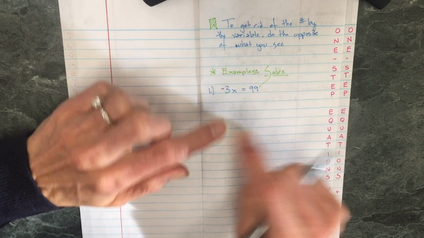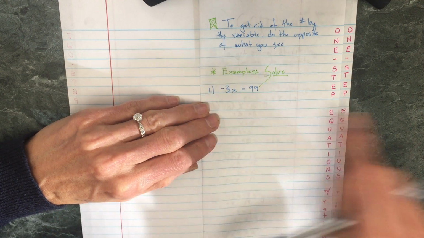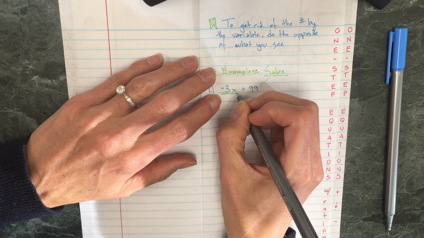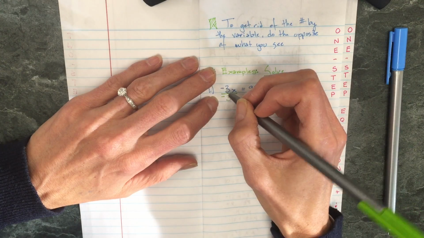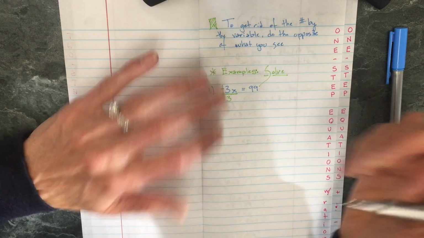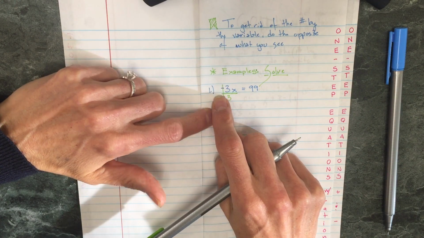These are multiplying each other. So to get rid of multiplication, we do the opposite. So I'm going to divide by a negative 3, because a negative divided by a negative makes a positive. So that negative is gone. So you want to make sure you divide by a negative if it's negative.